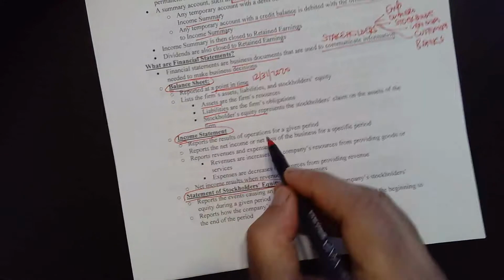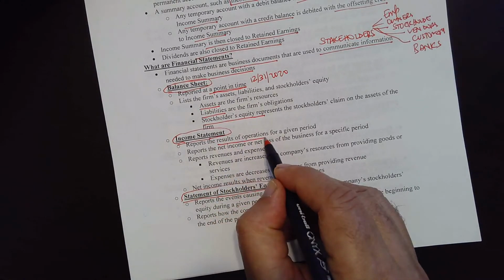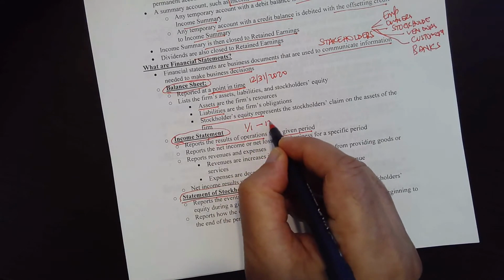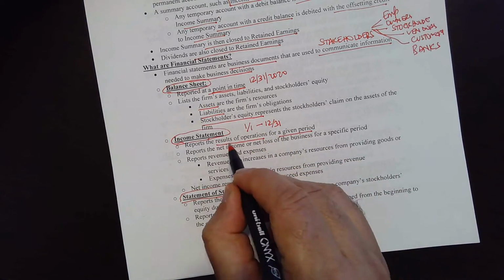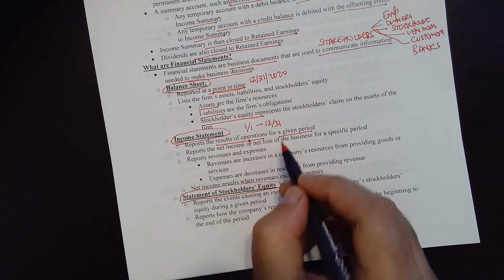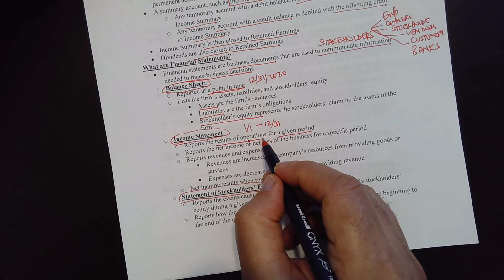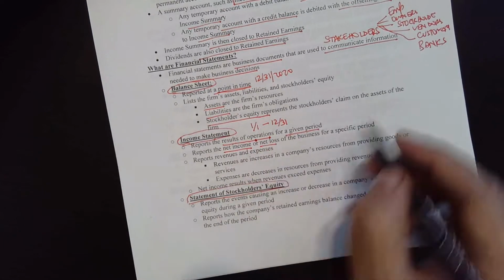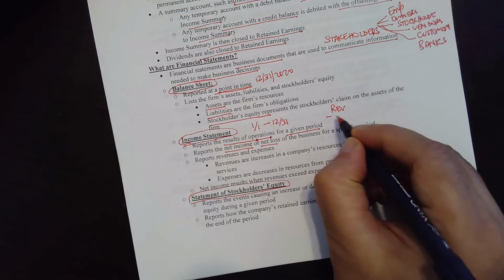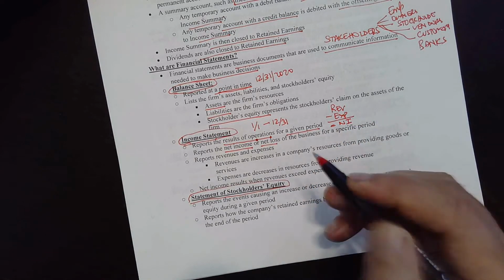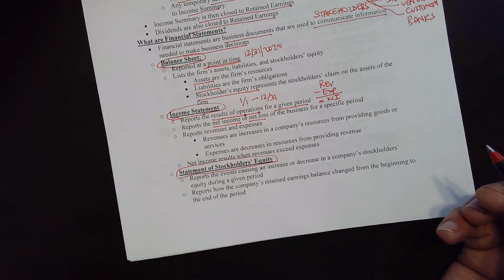Income statement gives you the results of operation for a given period. So that means from January 1st to December 31st, how much revenue you have, how much expenses you have, and if there are any gains and losses. So it gives you the information about all the revenues and all the expenses. So it reports net income or net loss. So revenue minus expense is equal to your net income.